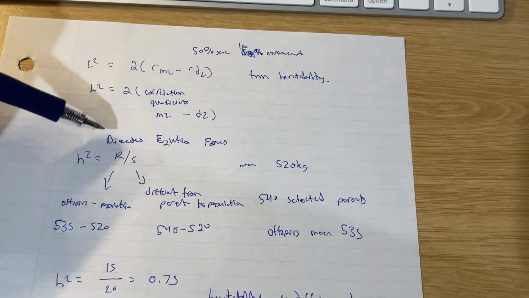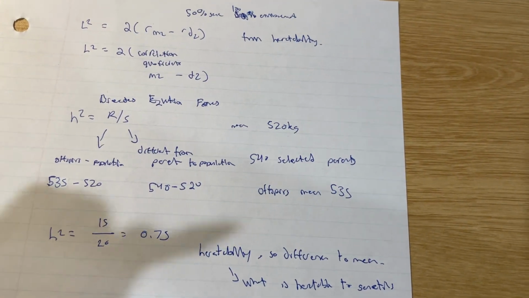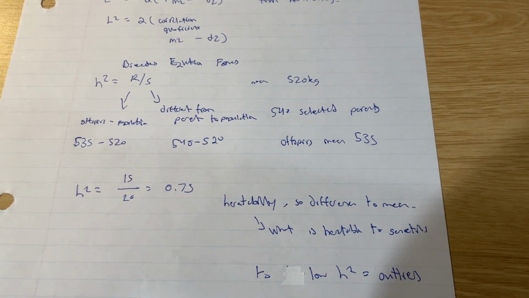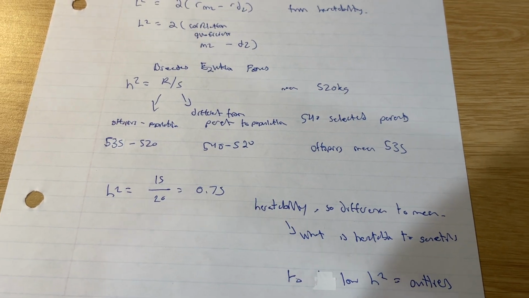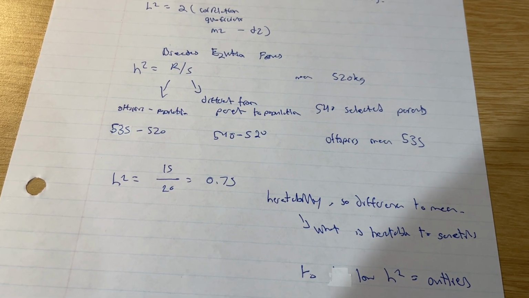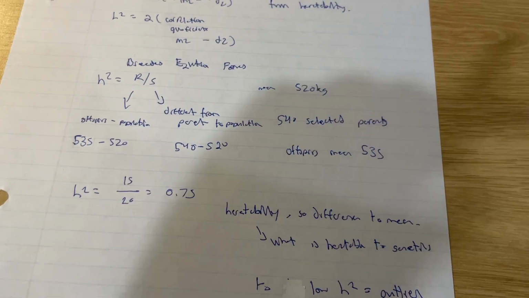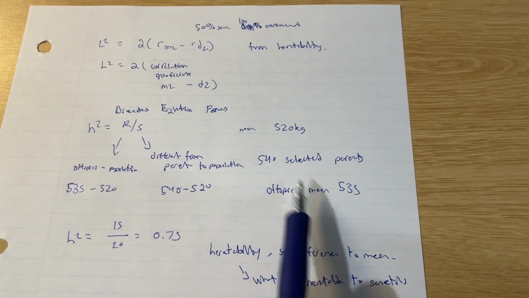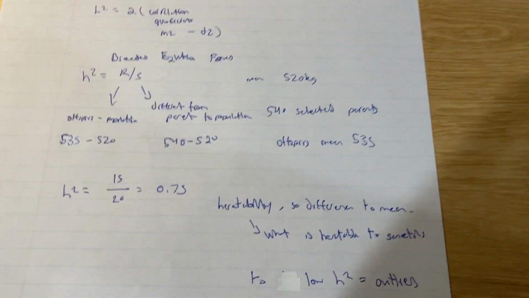So H squared equals R divided by S. You got 0.75. What does that number mean? Essentially it just means that 75% of the variation that we're seeing is due to genetic variation. So the reason why we're seeing this difference in the kids to the parents is 75% due to the genes, 25% due to the environment.